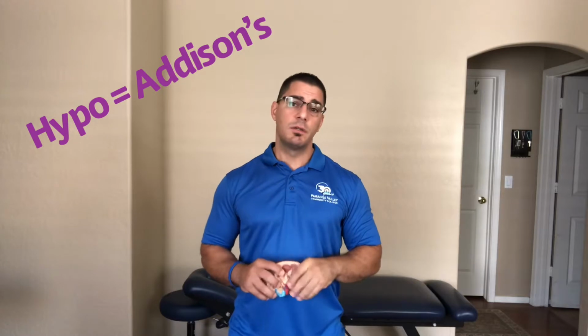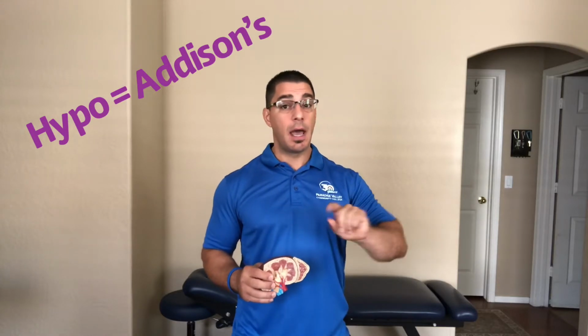Now, cortisol, disease process-wise, if it's hyposecreted, okay, it's a result of something called Addison's disease. Now, Addison's disease actually hyposecretes aldosterone, which we just mentioned, as well as cortisol. So both of those are low. Remember, the word hypo means low.